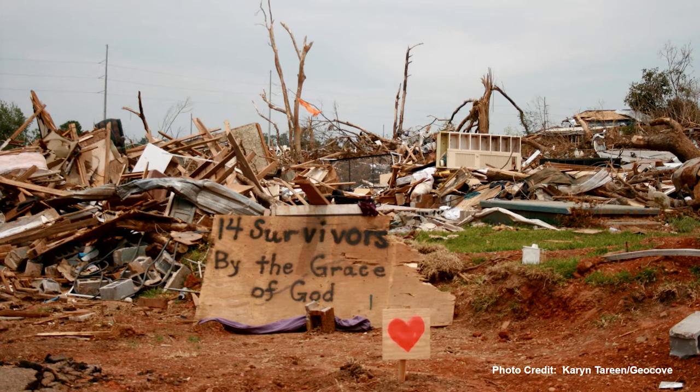It reminds us all of the purpose of what this is all for, helping folks in times of need and leveraging the power of GIS. And we've seen that employed time and time again through the course of many disasters.